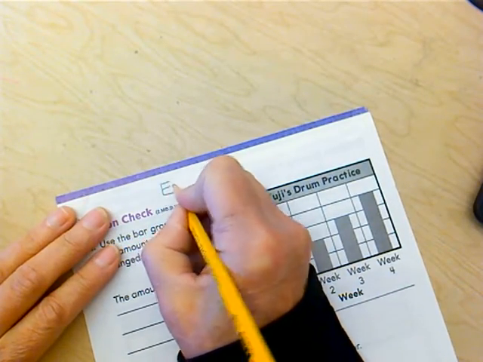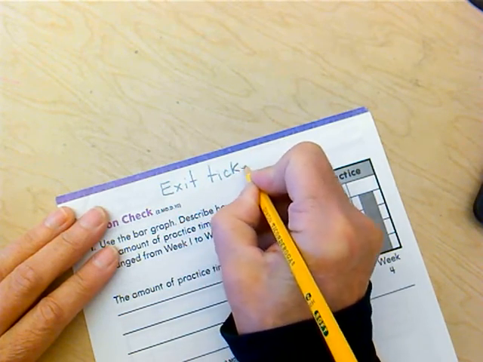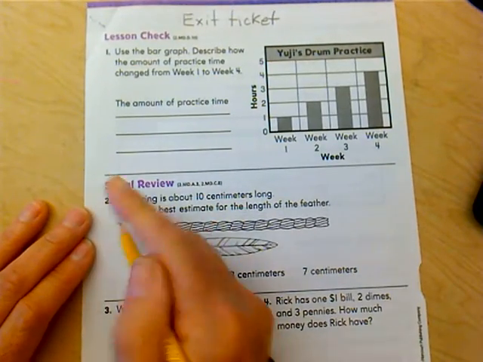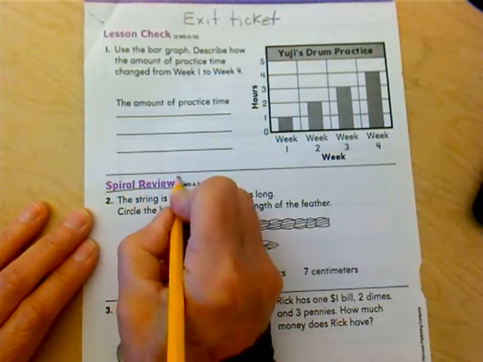So you're going to do the problems on the exit ticket, which are exactly what you just did a few minutes ago. And this one is also a part of the exit ticket that you will need to send to your teacher today, if you can figure out a way to do that. And then you need to do problem 2, 3, and 4, which are the spiral review problems.